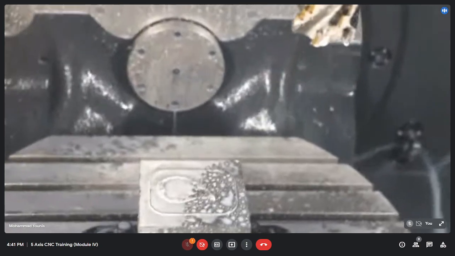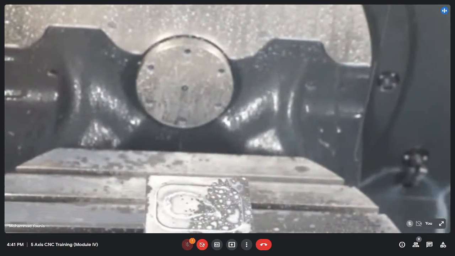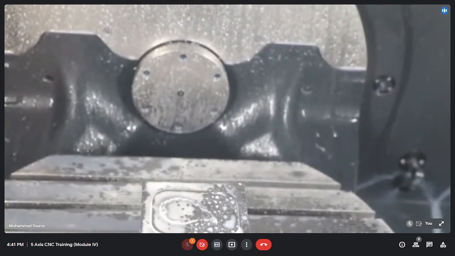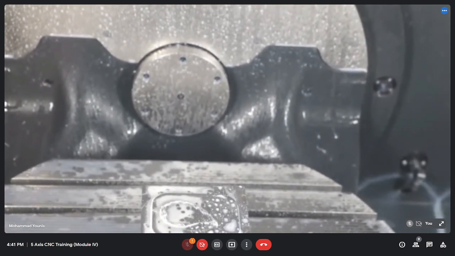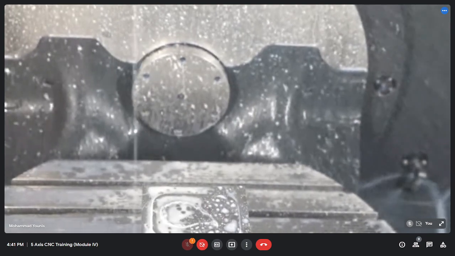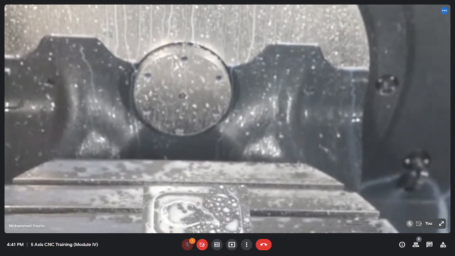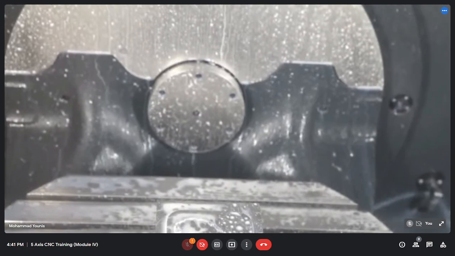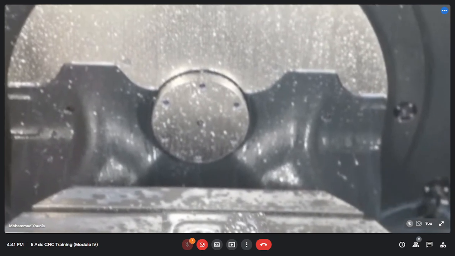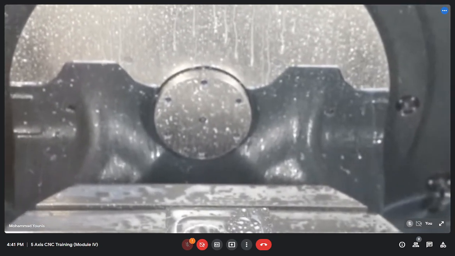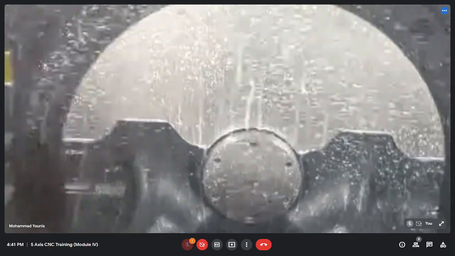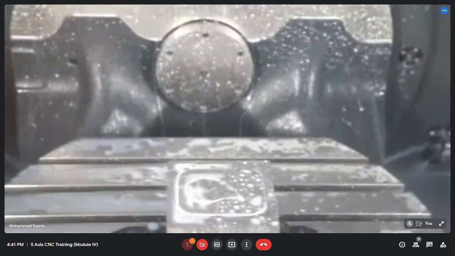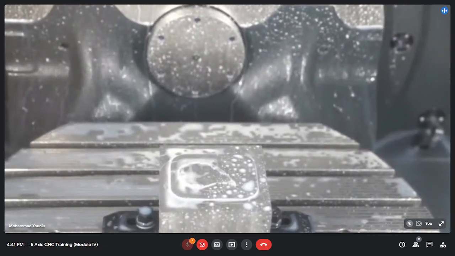Now we'll be doing some finishing of the walls of these spigots. So this is the finishing operation.